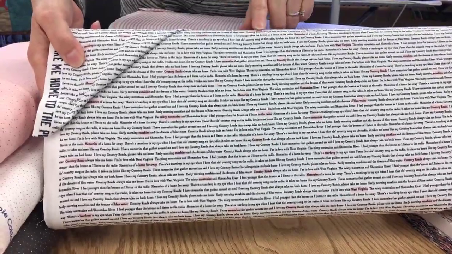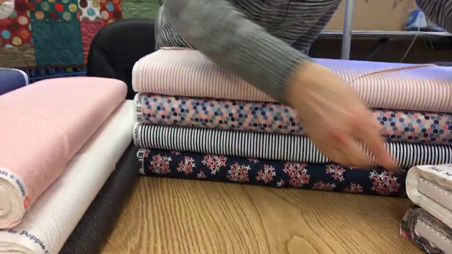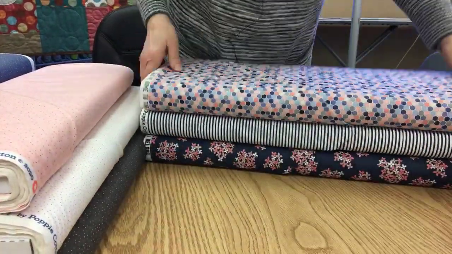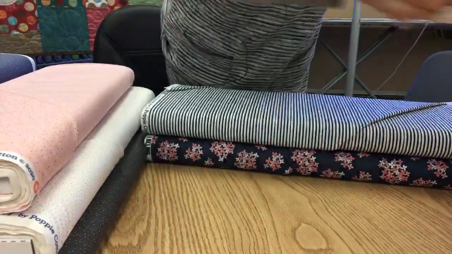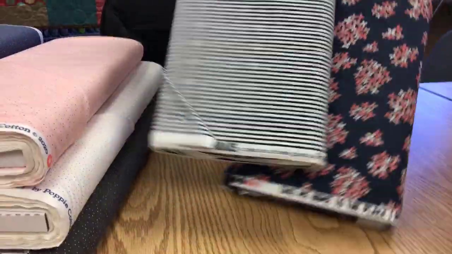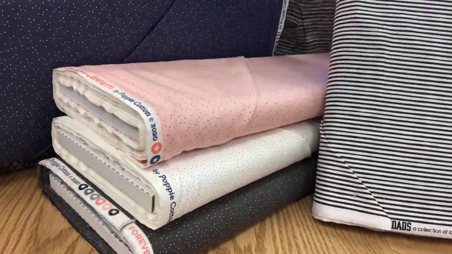But cute things like country roads, memories, things like that. Just kind of happy memory phrases. And then a nice little pink and white stripe. A honeycomb. A navy and white stripe. And another cute floral. And you can see how all those colors go nicely together.